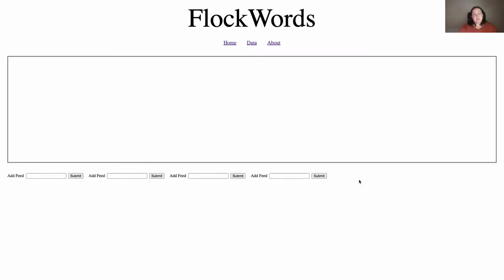So FlockWords is essentially a little Twitter analysis app that allows you to put in up to four Twitter feeds of your choice, and then it will produce a word cloud using a D3 based package to help you do a little visual analysis of the most commonly used words in the feeds that you're interested in. So as a user, maybe I'm into politics and I want to look at some politicians' feeds.